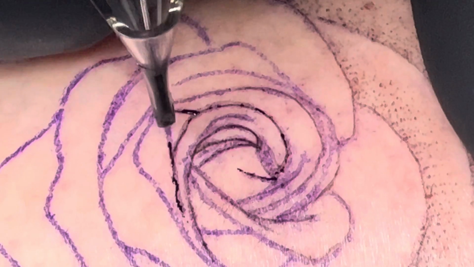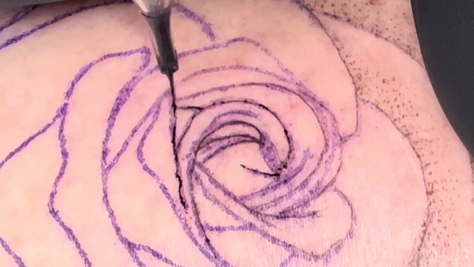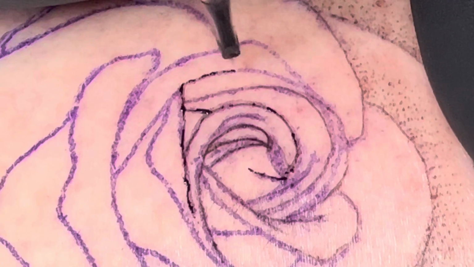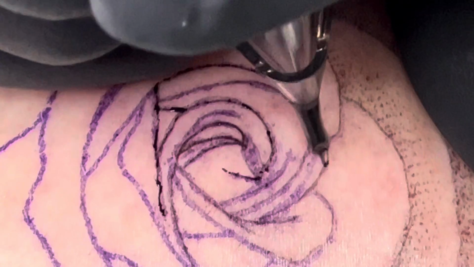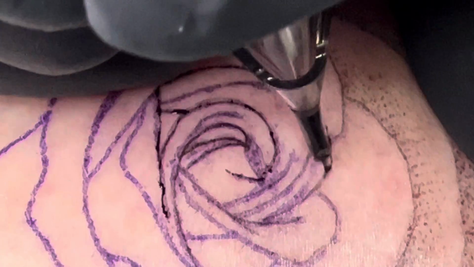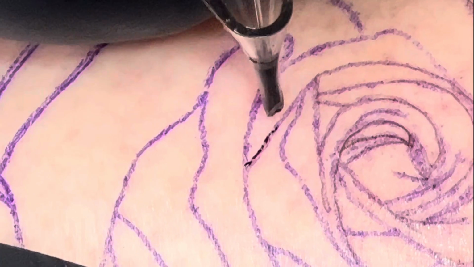When I'm ghost lining, I don't really go for a nice, consistent, solid, saturated line. What I'm doing is creating those barriers and boundaries in which I know where the tattoo is going to flow. I know how these petals make up the entire reed of the rose. I know how to do this rose.